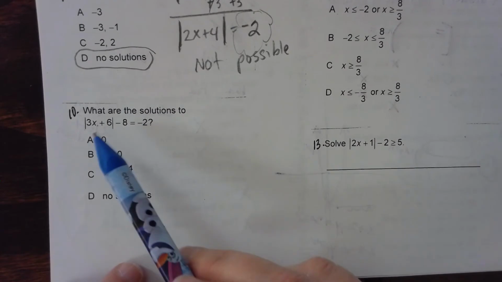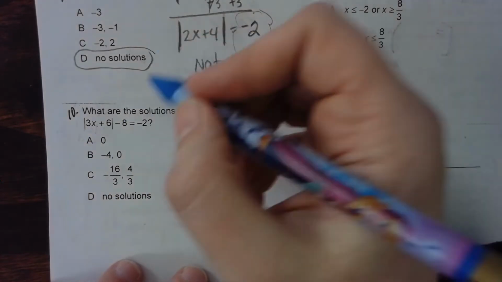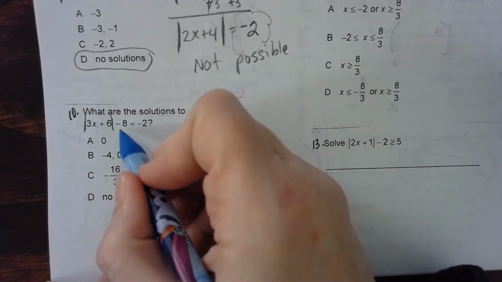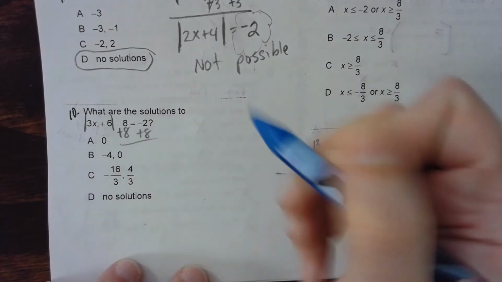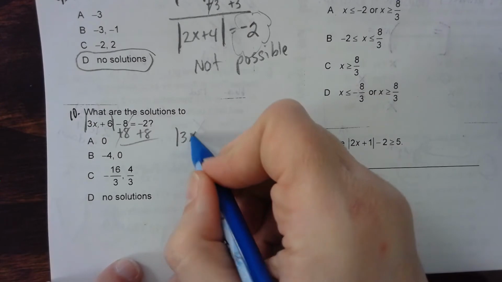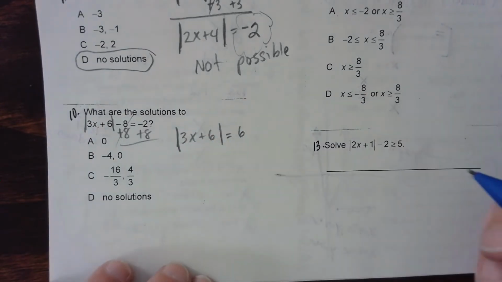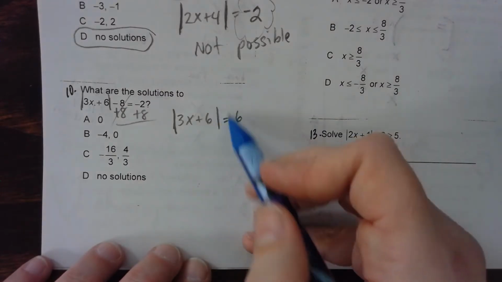Okay, all right, so same thing with number 10. What are the solutions? So here's our absolute value. We're going to get that by itself, so we're going to get rid of this minus 8. We're going to add 8 to both sides, and we'll have 3x plus 6 still inside the absolute value equals 6. Okay, positive number, that's good.